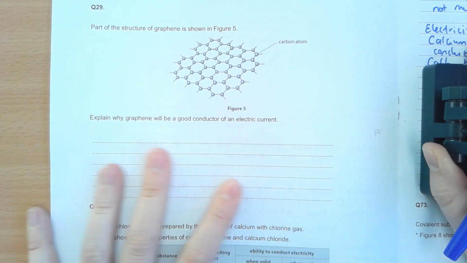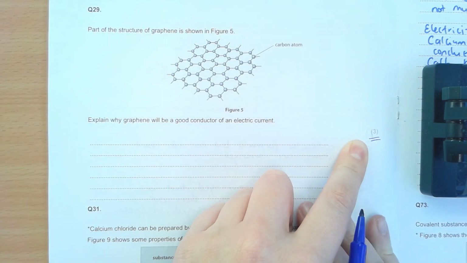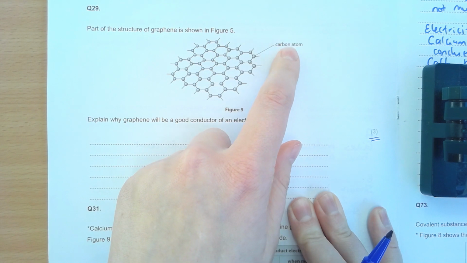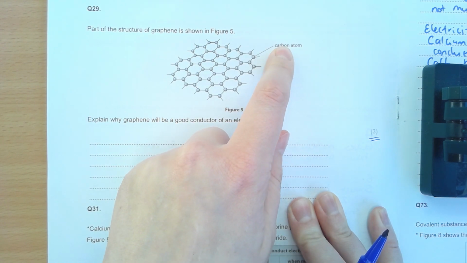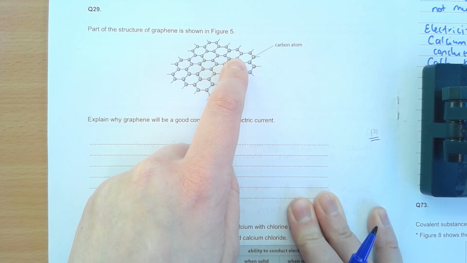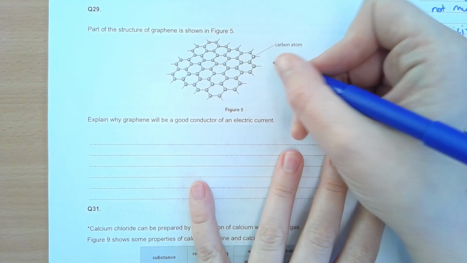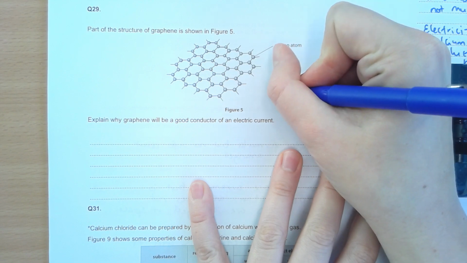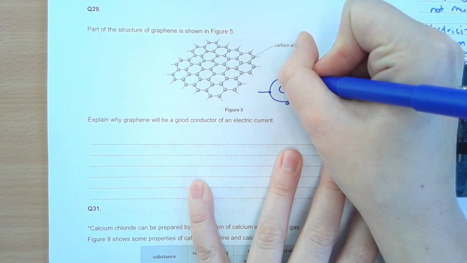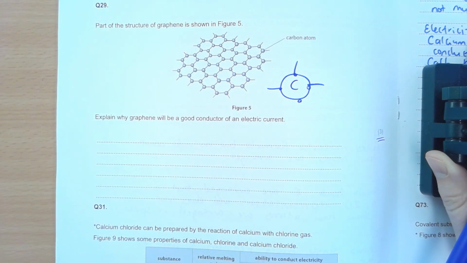The next question, you'll get this from your mark scheme, but it is worth 3 marks, and there's quite a bit you have to say. So you have to tell me that carbon is in group 4, therefore has 4 electrons in its outer shell, but it only forms 3 bonds, therefore there's 1 electron left over, therefore it's got delocalized electrons. So you can't just say it's got delocalized electrons, you need to tell me why. It's got 4 electrons in its outer shell, but it's only forming 3 bonds, therefore 1 electron is left over. So look at the mark scheme for that one.